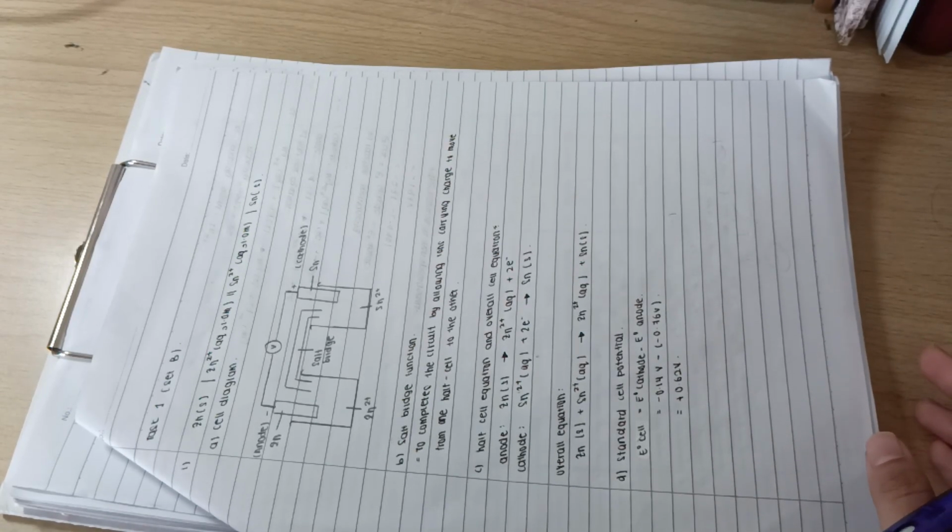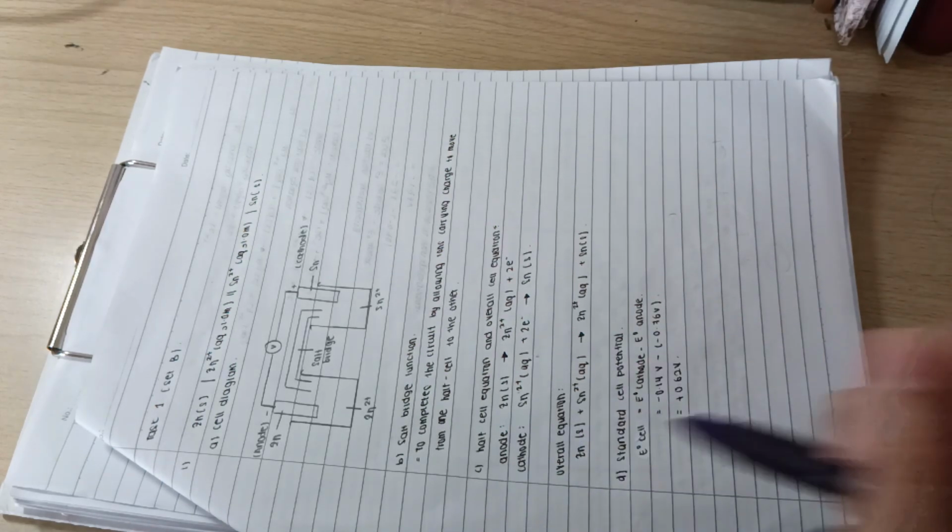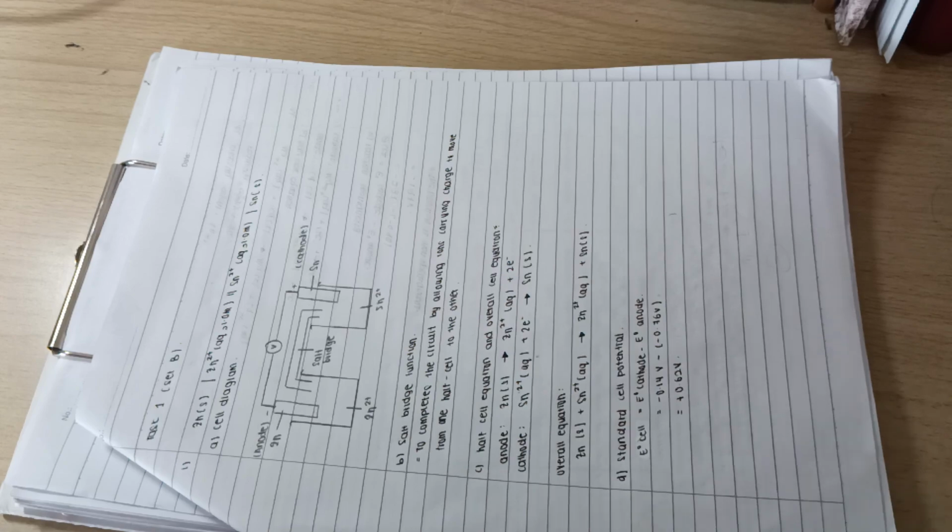Assalamualaikum warahmatullahi wabarakatuh. Today I'll be explaining about the set that I chose, which is set B, where I need to draw the cell diagram, state the function of the salt bridge, and do the equation.